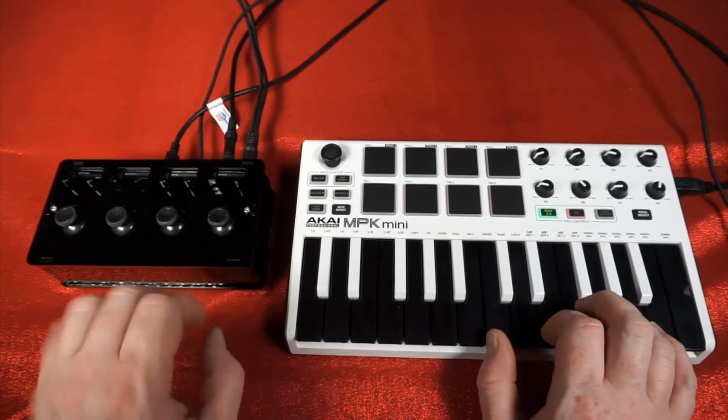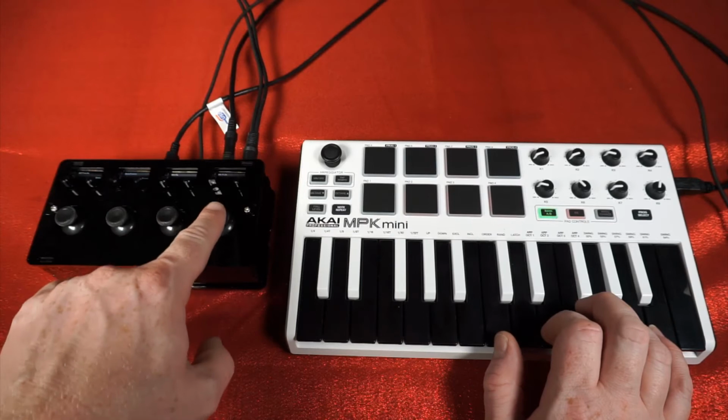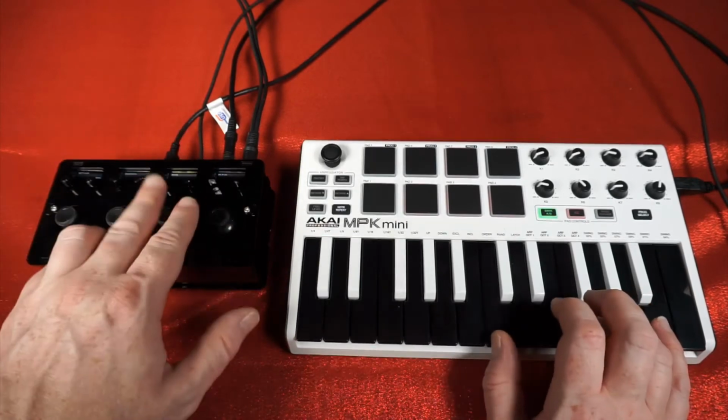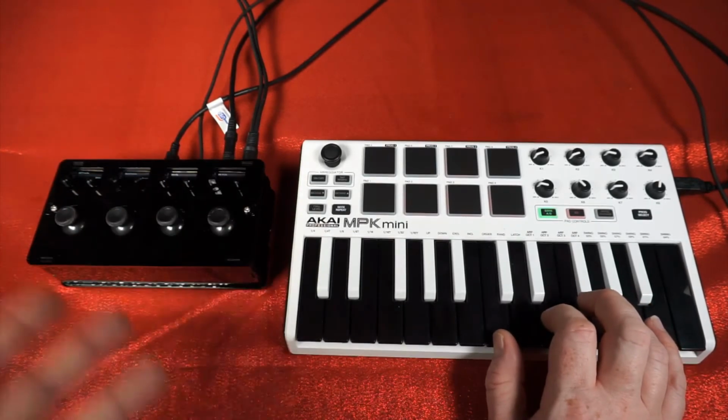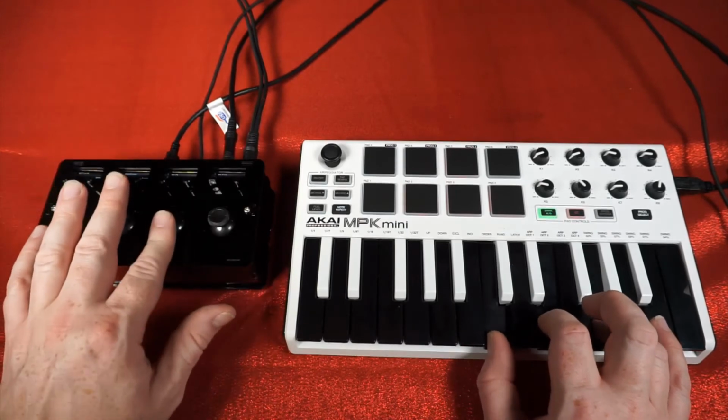You can see right here, we have a couple of effects here. On the right here, we have a flanger effect. And the left, we have a frequency mod. So it's actually changing. It's like an FM synthesis thing.